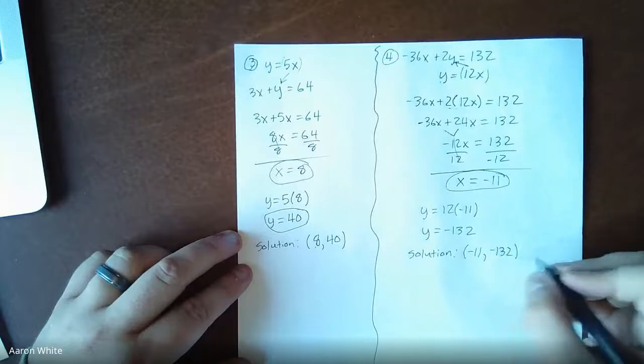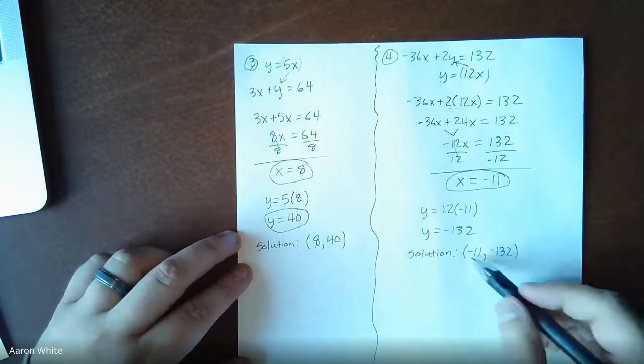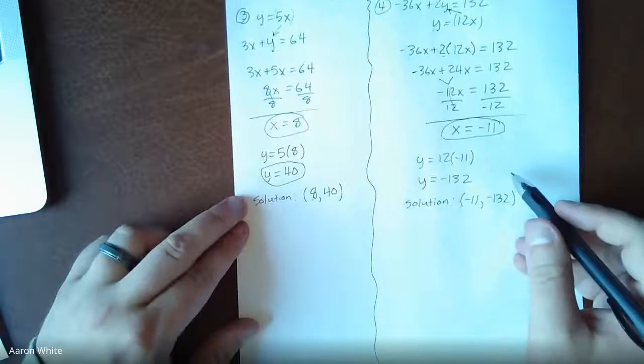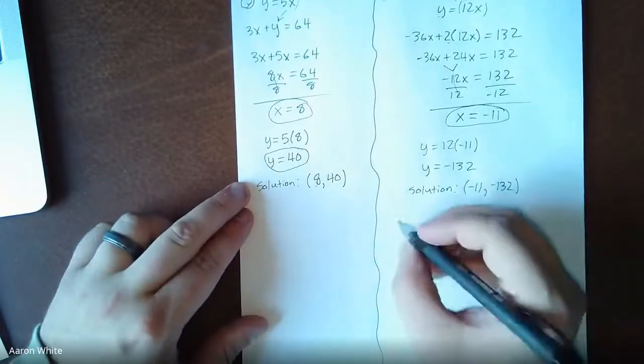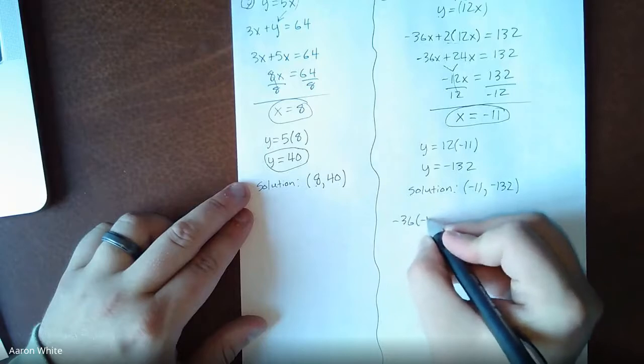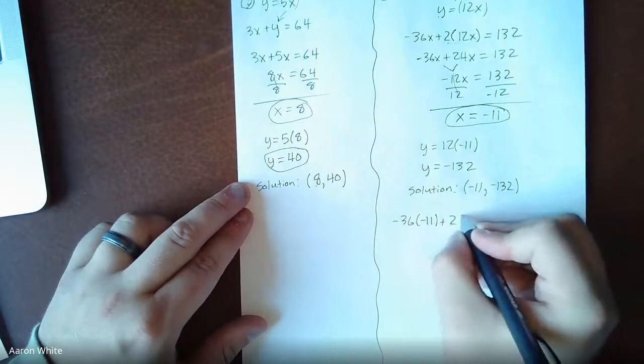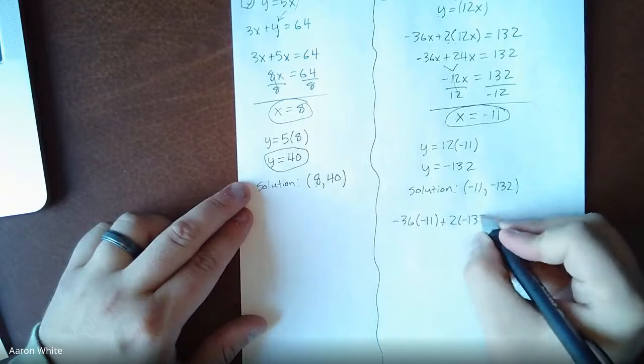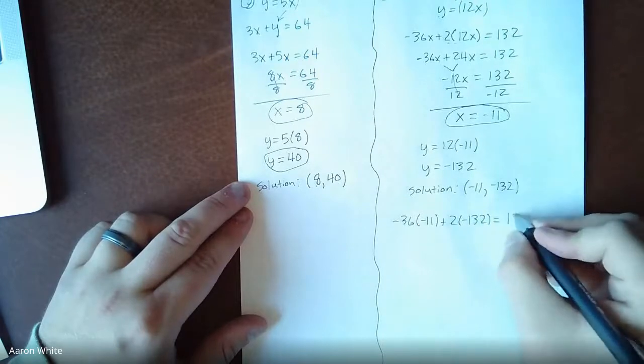And we can check our work, right, by plugging in the x value and the y value into our two equations. I'll go ahead and show that once more here. So we'll say negative 36 times negative 11 plus 2 times negative 132 should give me a positive 132.